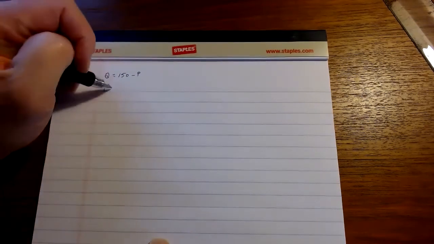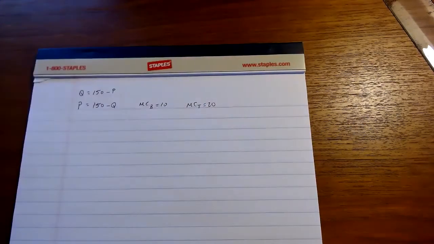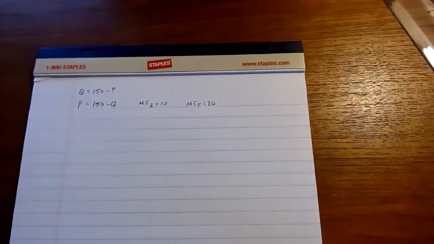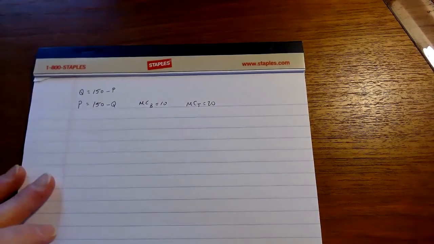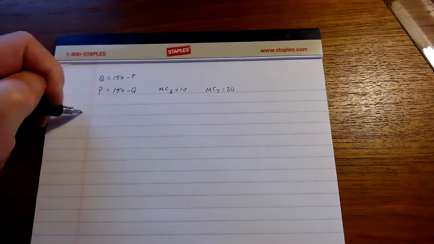And what we're told is that the demand is 150 minus P for the market. And that means that the inverse market demand is 150 minus Q. We're told that Bill has a marginal cost of $10 and Ted has a marginal cost of $20. And part A asks us to treat them as Cournot duopolists and define price, quantity, profit, and consumer surplus for each.